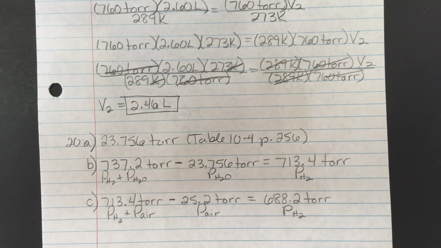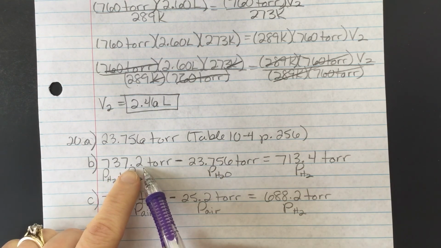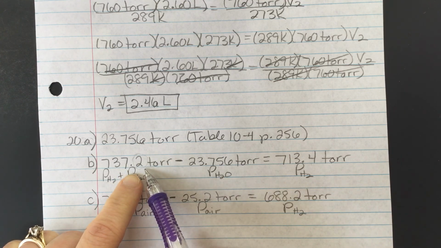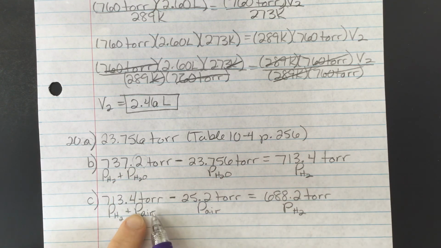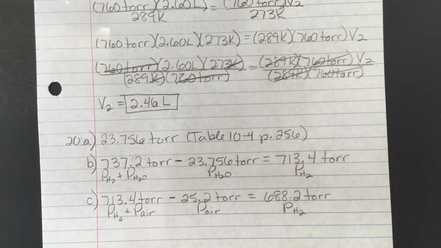Now, looking at these numbers, you're probably wondering, how do I get my significant digits? Well, when we do subtraction, remember we go with place value, the lowest place value. So here it's the tenths place, so I have tenths, tenths, tenths. So that's how I do my significant digits for these numbers.